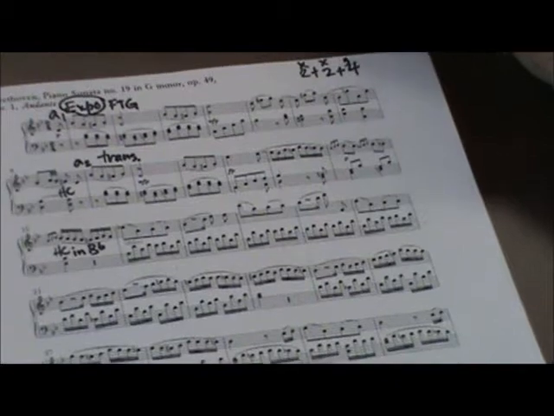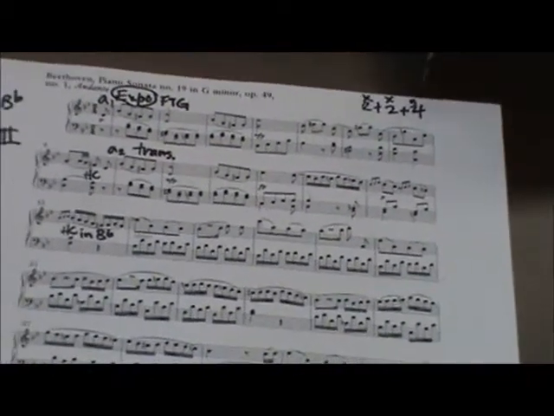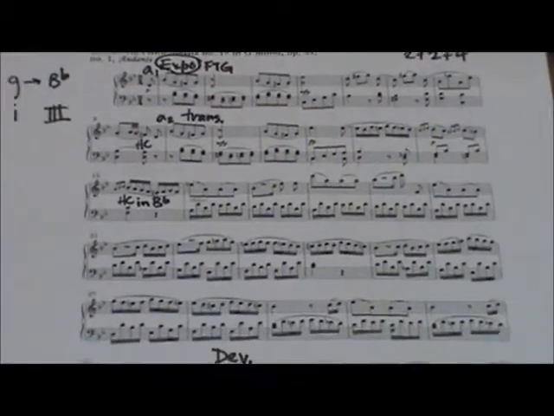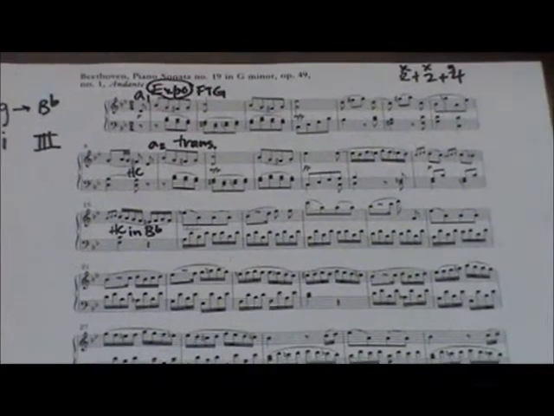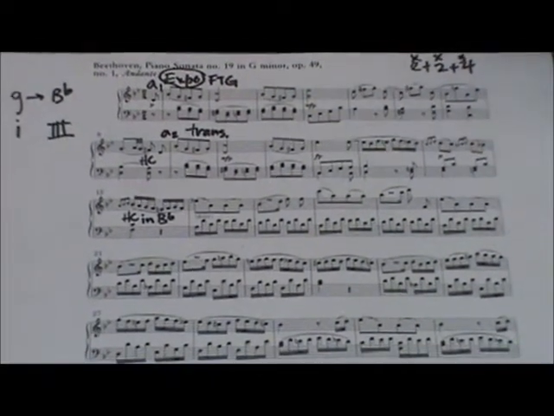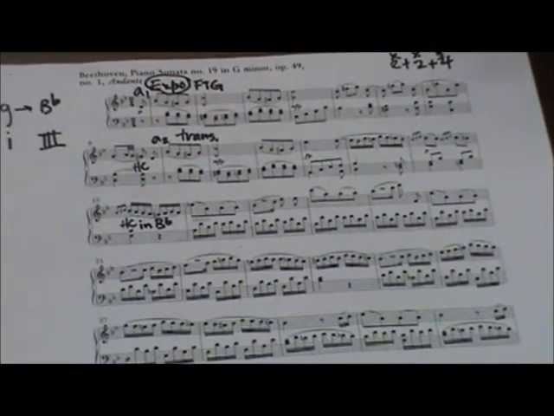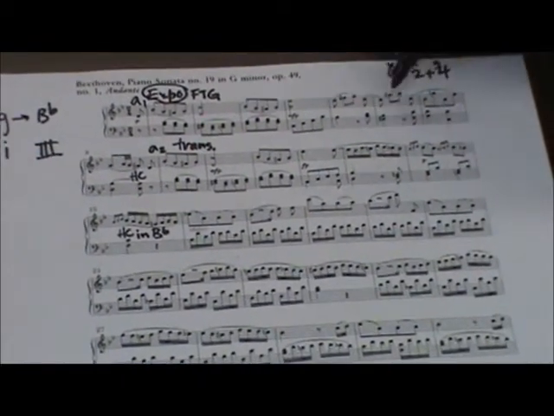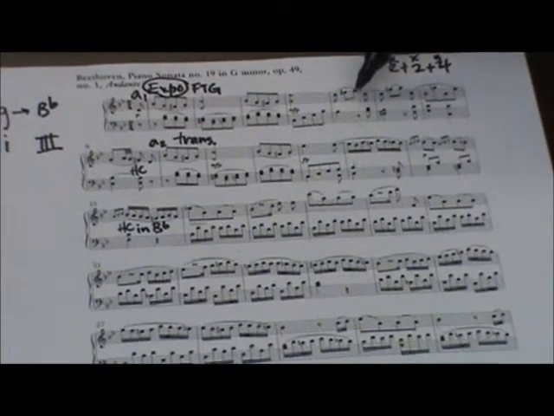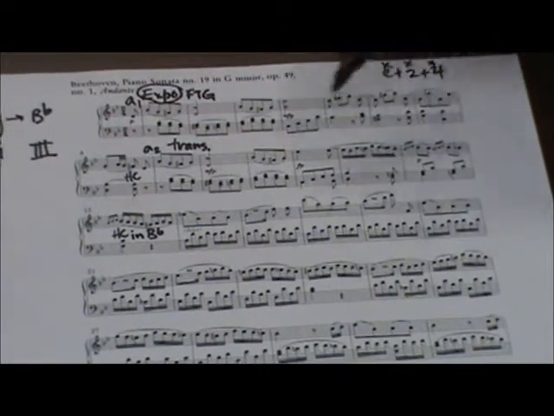Call that Y. So we're getting X, X, Y, and 2. We're getting the right dimensions and the right motivic structure for sentence structure. This is a sentence. You can also tear it down a little further and find that this 4 bars, 1, 2, 3, 4, divides out into 1 plus 1 plus 2.